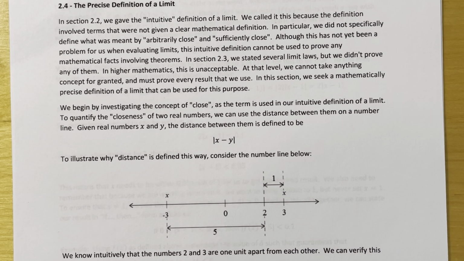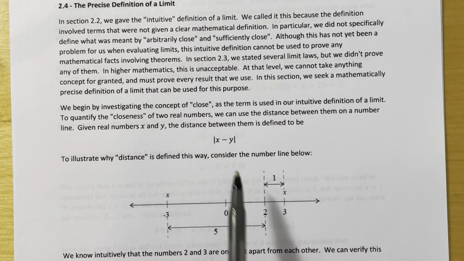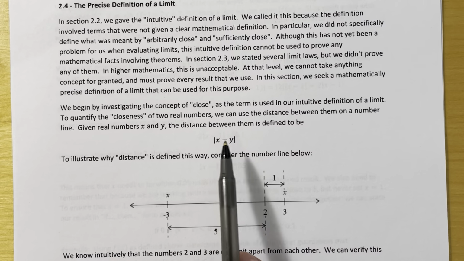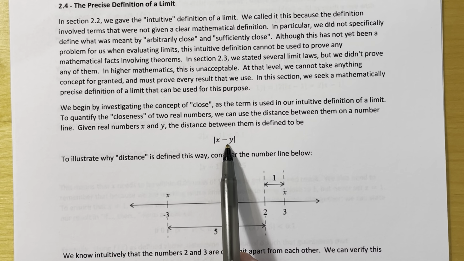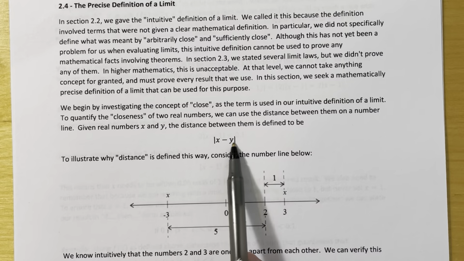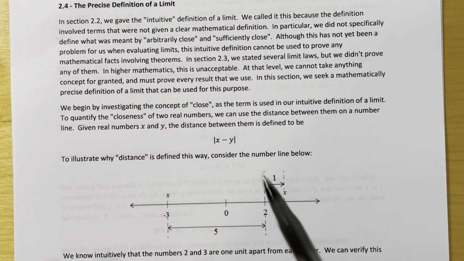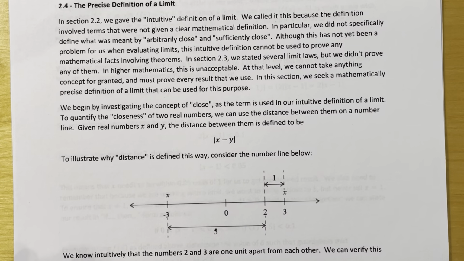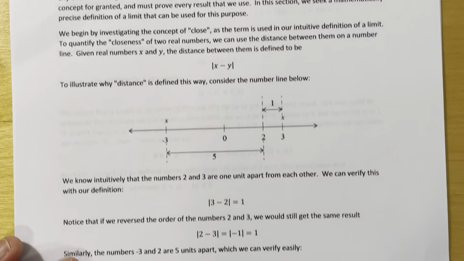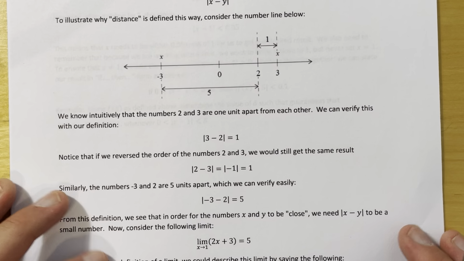So let's suppose that we have two real numbers, x and y. Both of those numbers can be put onto a number line. And the distance between two numbers on a number line can be found using this little expression: the absolute value of x minus y. And sometimes this expression is called absolute deviation, but what it means is the distance between two numbers.